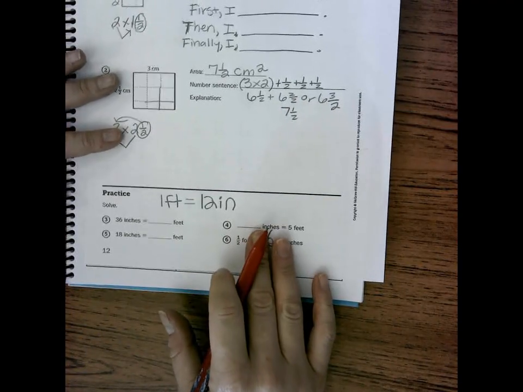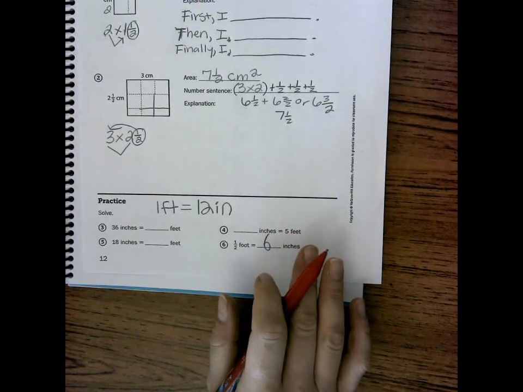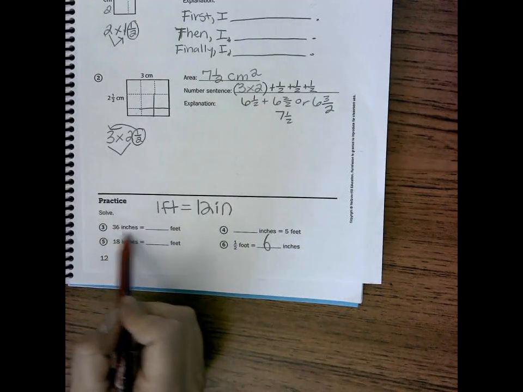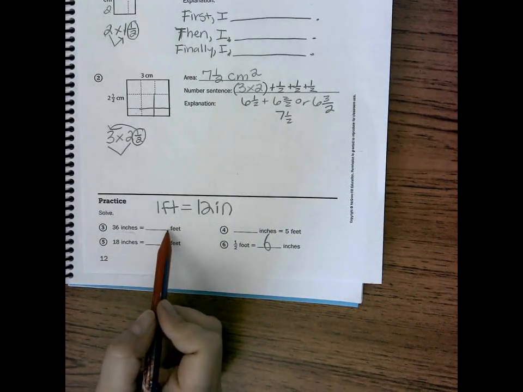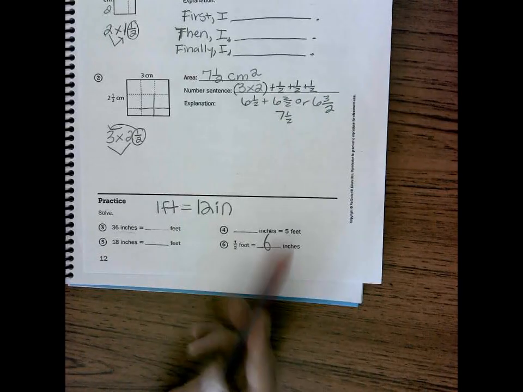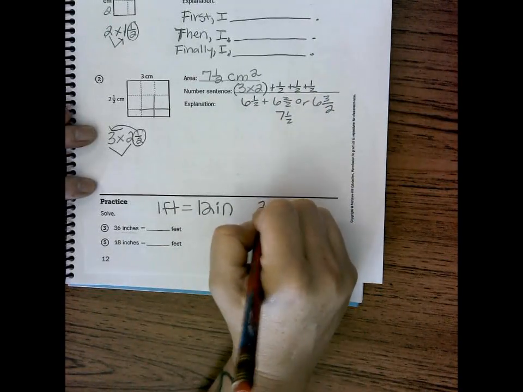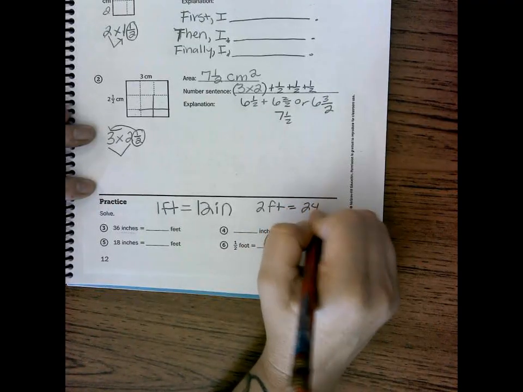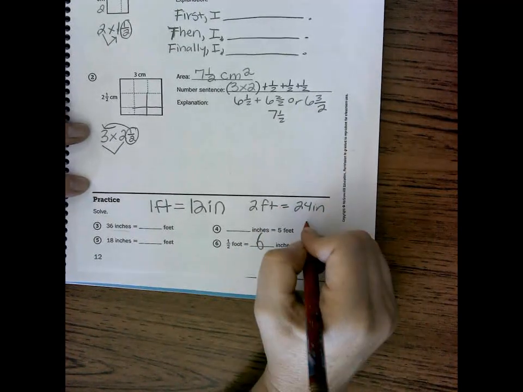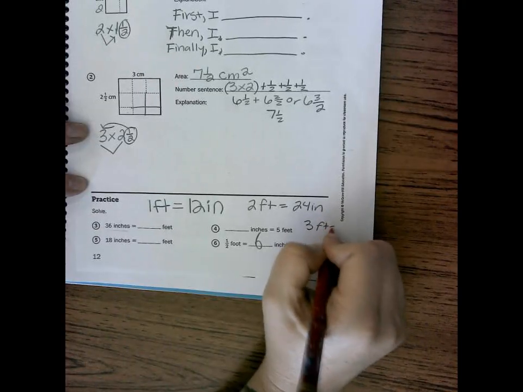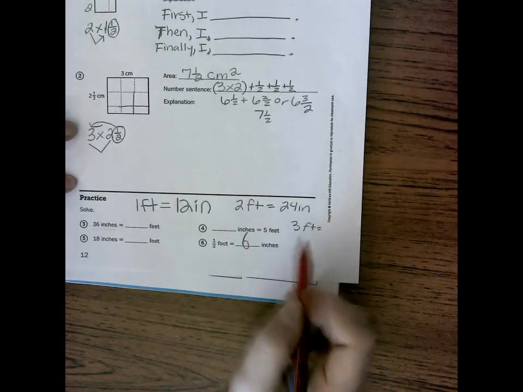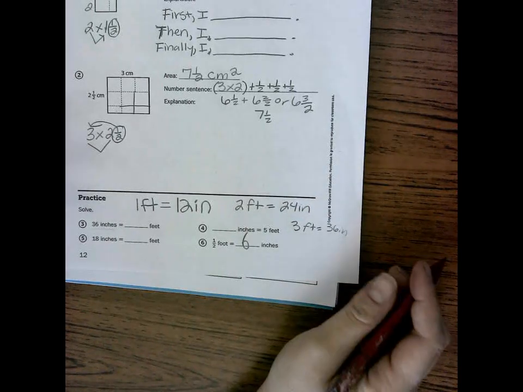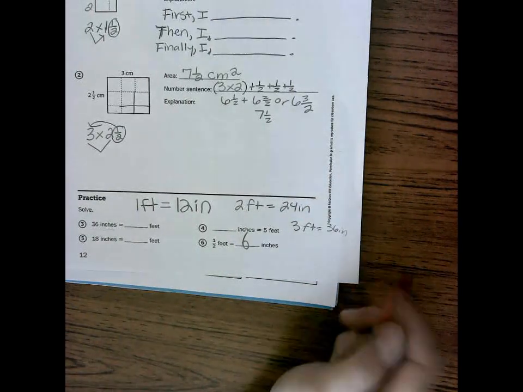Now, last week we worked on finding feet and inches and converting between the two. I have 36 inches. How many feet is that? Well, I know 1 foot is 12 inches. 2 feet would be 2 times 12 is 24 inches. And then if I had 3 feet, I would just take 3 and multiply it by 12 to give me 36 inches. It's still the same length, it's just different numbers.